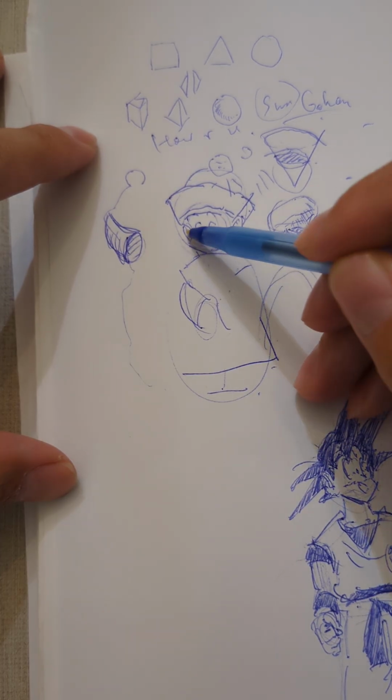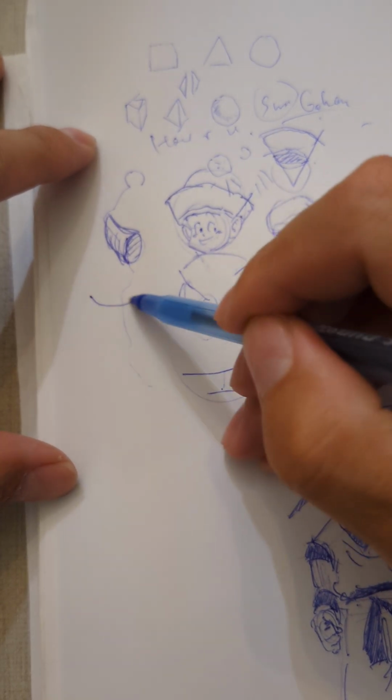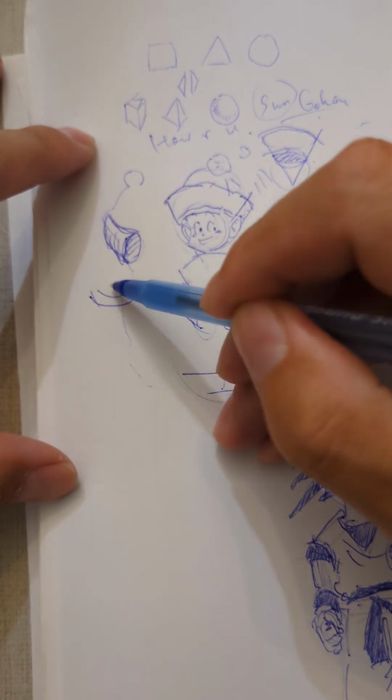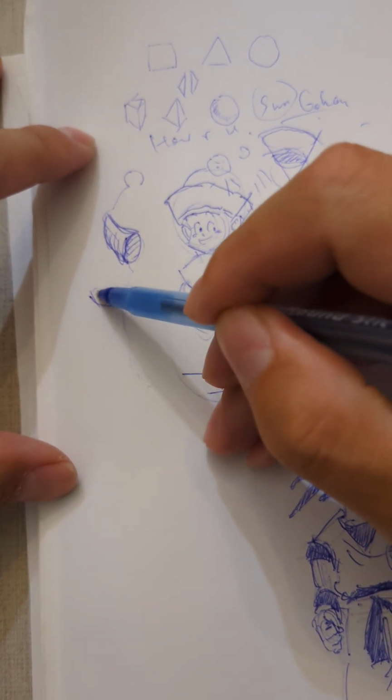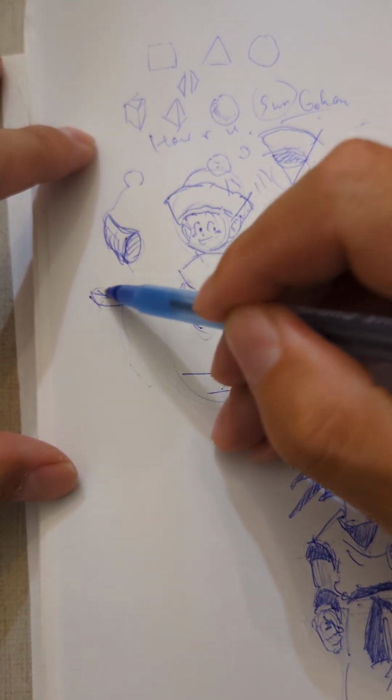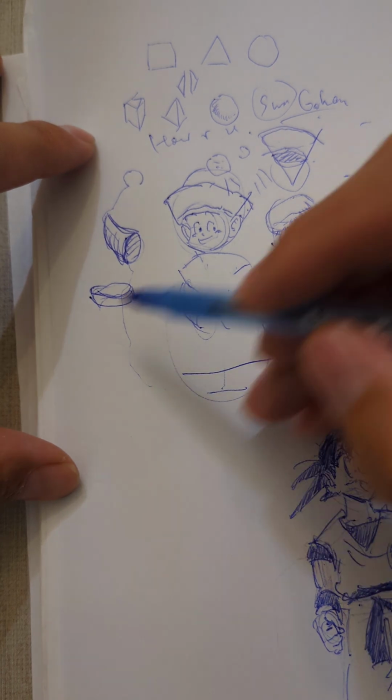The neck, it's like that, right? The neck. It's also like that, the color.